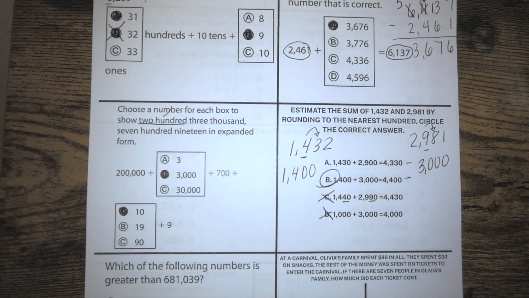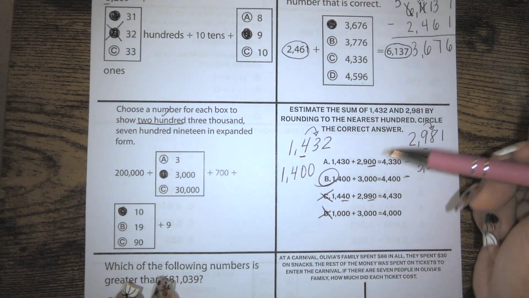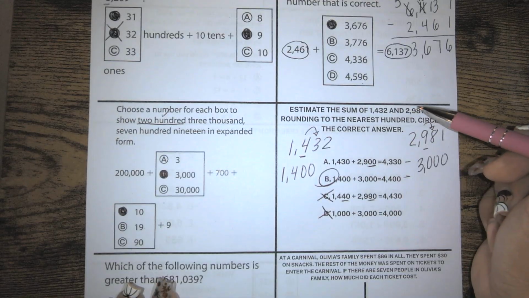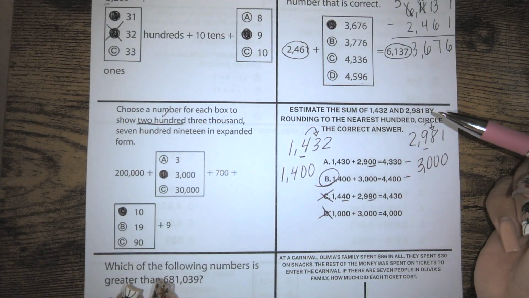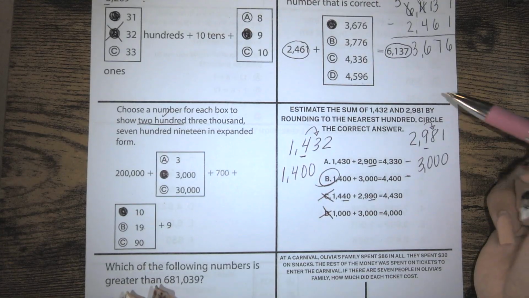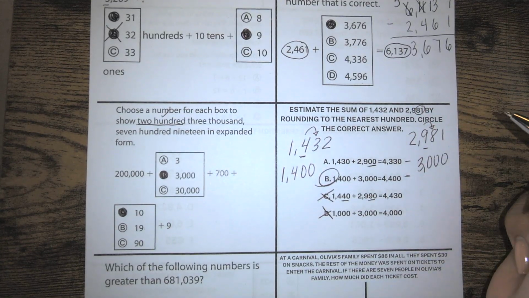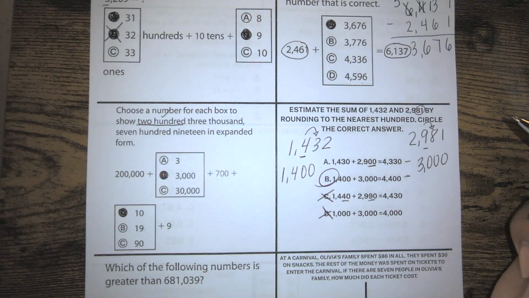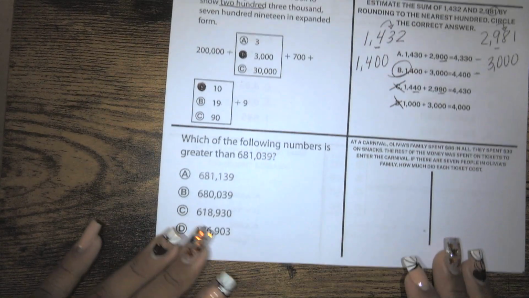Some people said A though, and I could see where you would have picked A because this has a double zero back here when I round it. But 2,981 does not round to 2,900. It rounds to 3,000. Remember, the halfway point is 950. We're at 980 already. So we got to go up. Okay? Here we go. Next one.